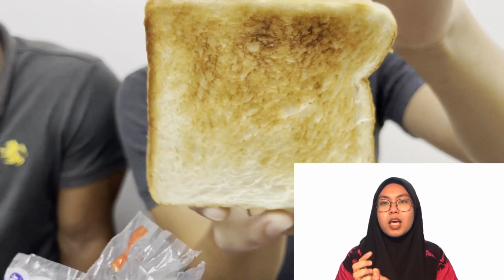Conclusion: this experiment demonstrates radiation as a mode of heat transfer.